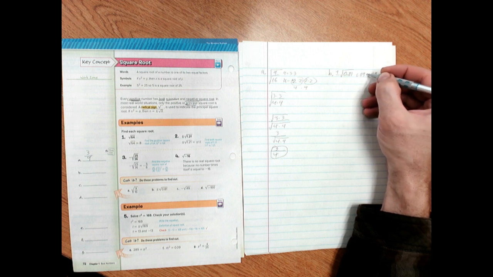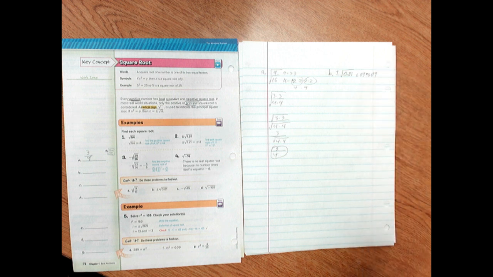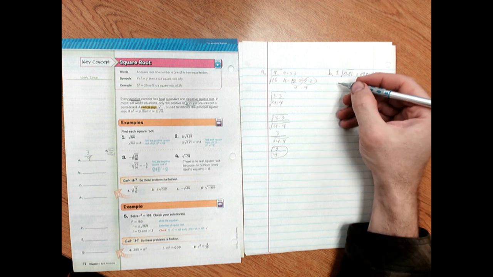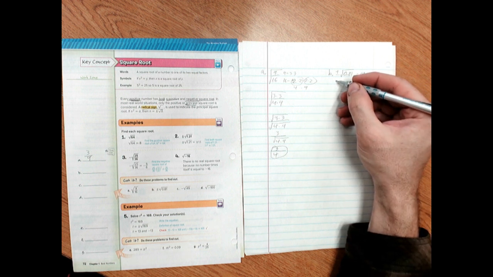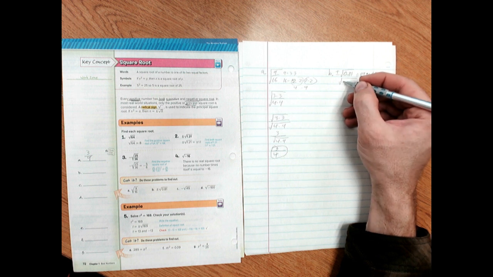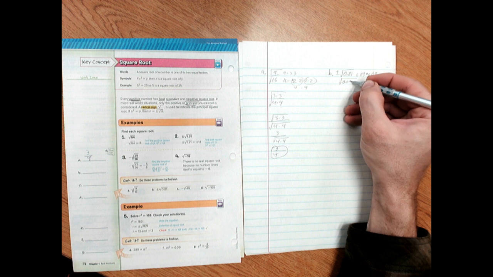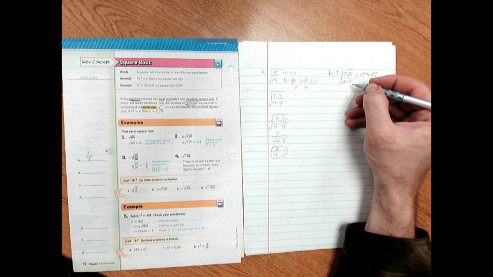Put another 0 in front. So, what is our square root? We can rewrite this as 0.09.